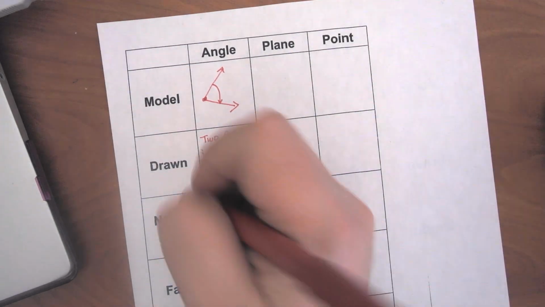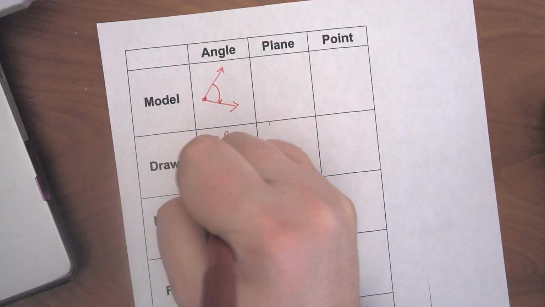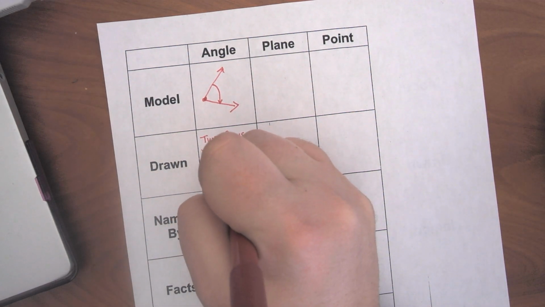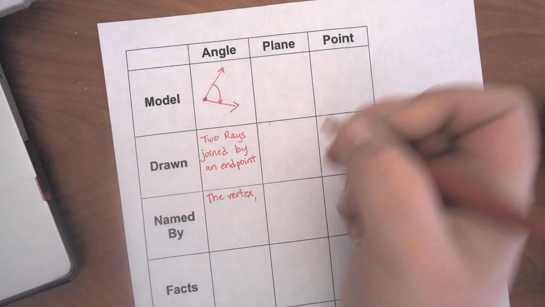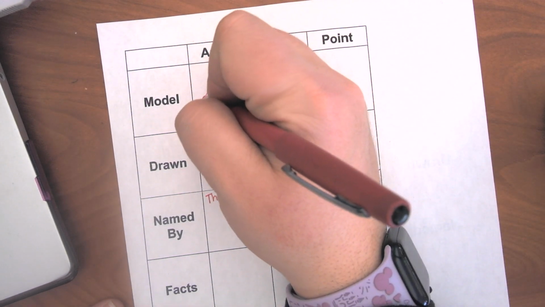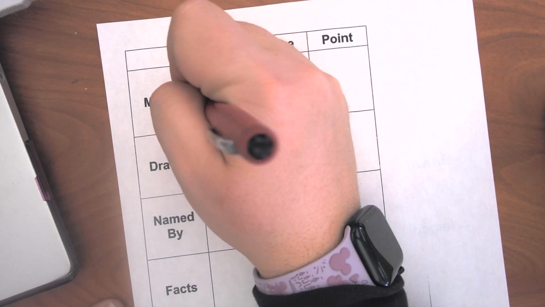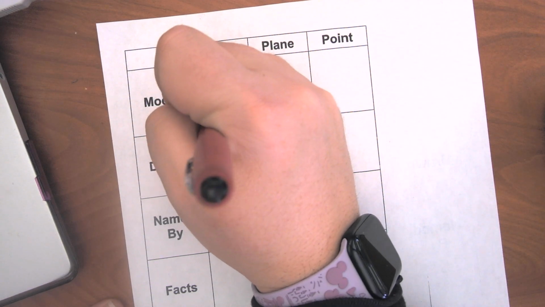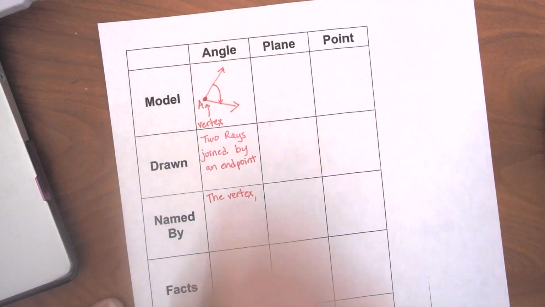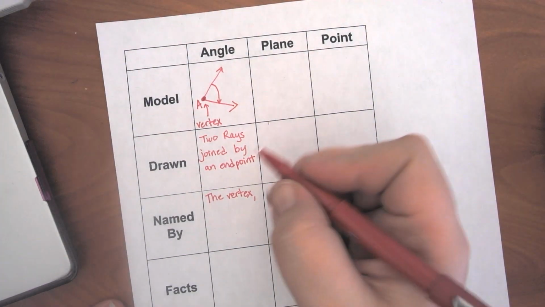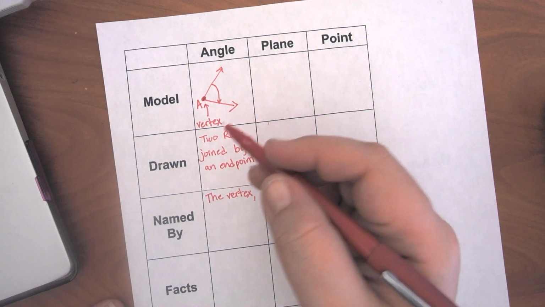So the way you name it is you name it using the vertex. That's one way of naming it. So the vertex in this example is this endpoint right here that they both share. So I'm going to put the letter A on that vertex. I'm actually going to label it. You might want to do that as well. And so I can name it using just that letter, the vertex, angle A.